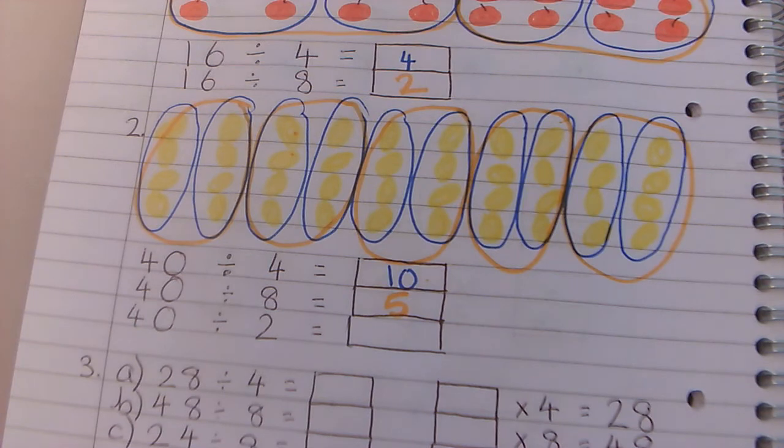So if you had 40 lemons between you and your friend, would you have more or would you have less than if you were sharing it with you and 3 other friends? You and your friends would get more. So let's try and count in our 2's.